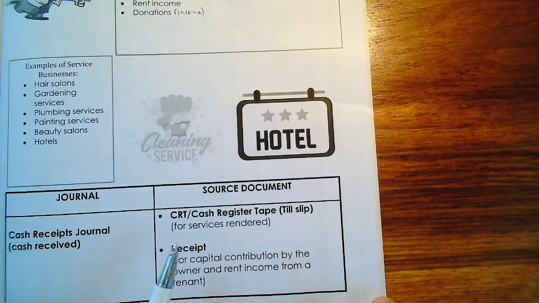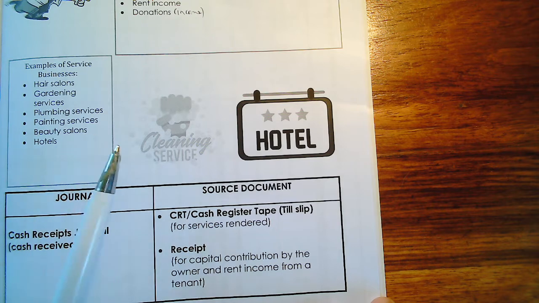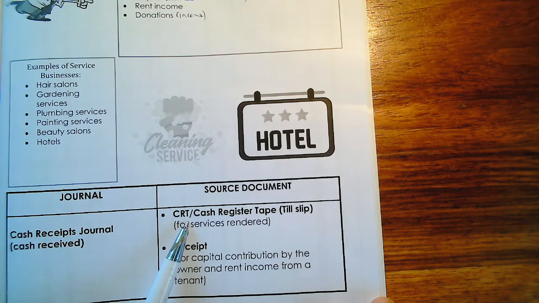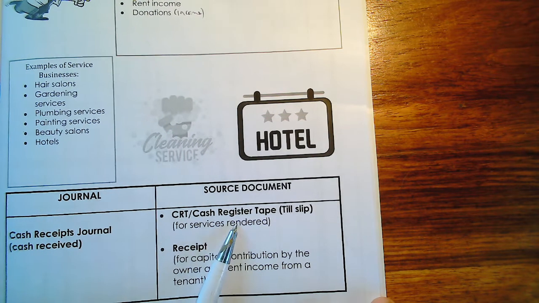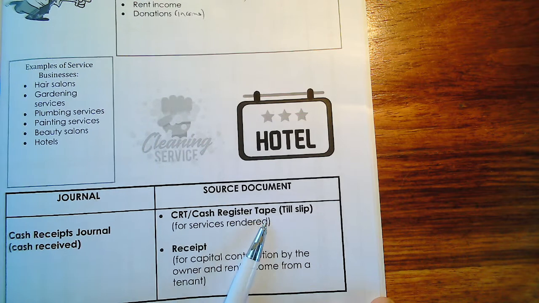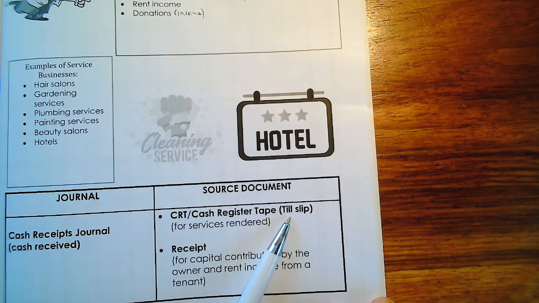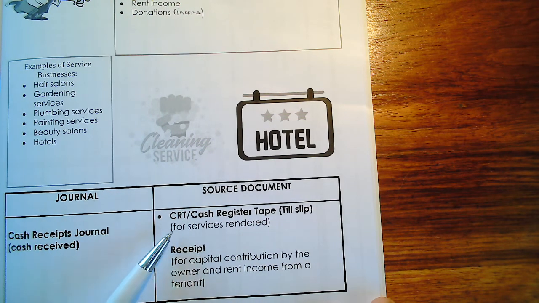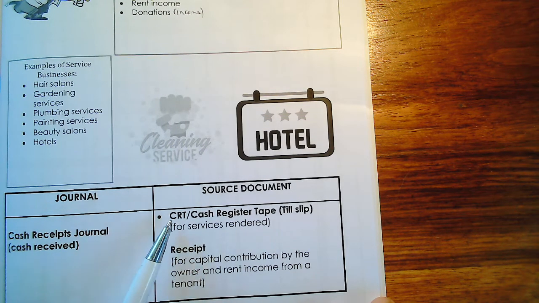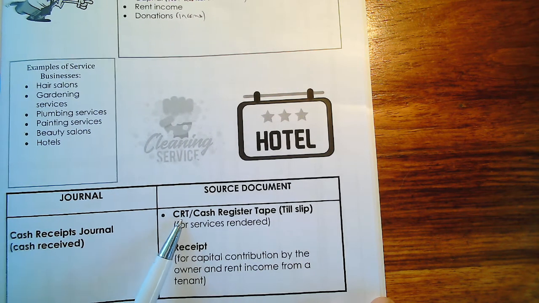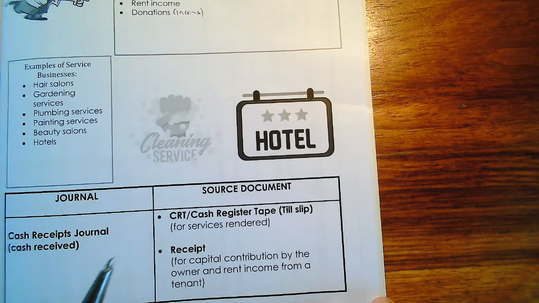Now there are two kinds of source documents with the cash receipts journal. The one is CRT: the C stands for cash, the R stands for register, and the T stands for tape. That could also be seen as a normal till slip that you get at Pick n Pay or ShopRite or any of these other places. It's a slip that comes from the cash register, the register tape, CRT, the short acronym for it.